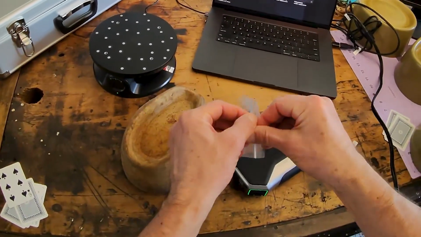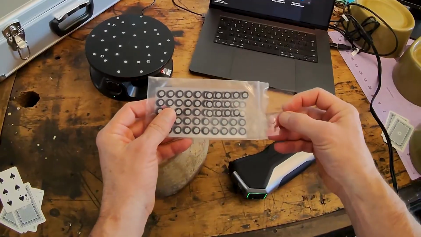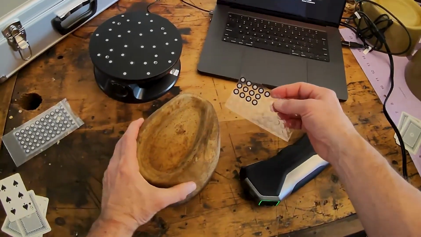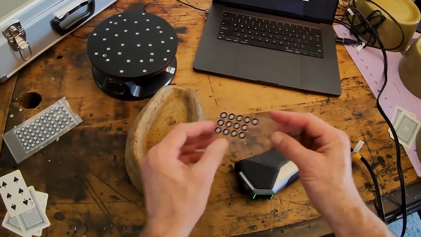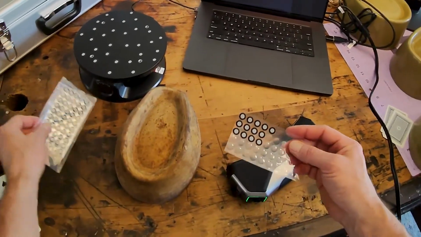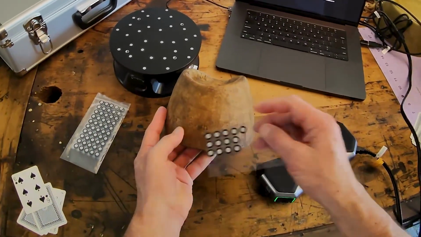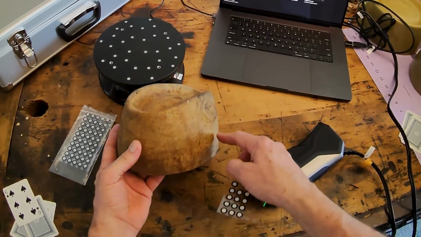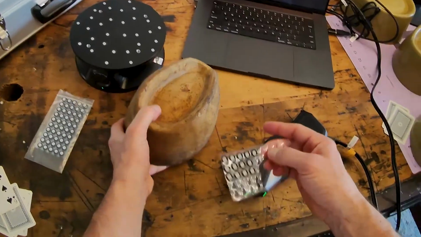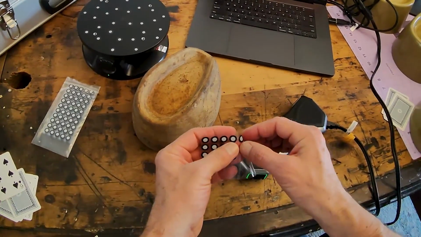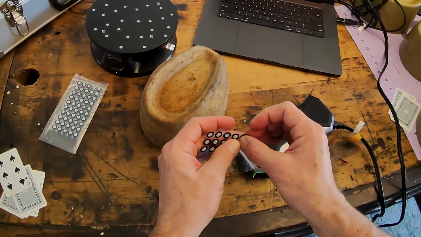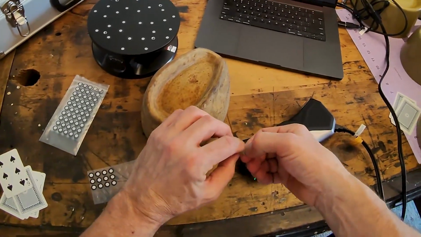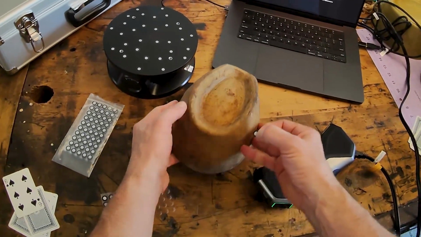Okay, these are the markers. They're retroreflective dots, and I would consider these to be expendable because you're going to need a lot more than you think, because you're basically going to try to cover maybe every 1 to 2 inches across this form. And also the adhesive is a very light adhesive, and that's intentional because you don't want it to damage the thing that you're sticking it to.